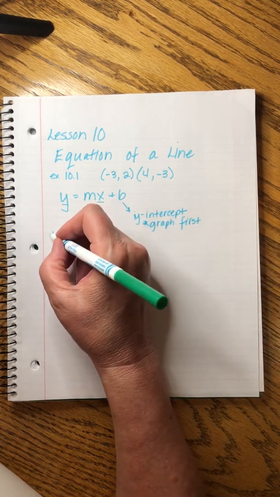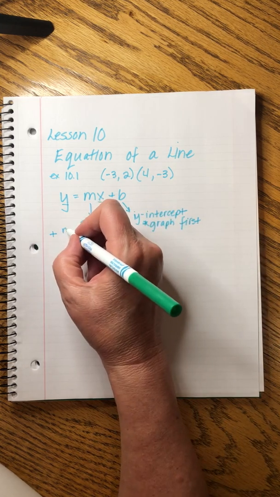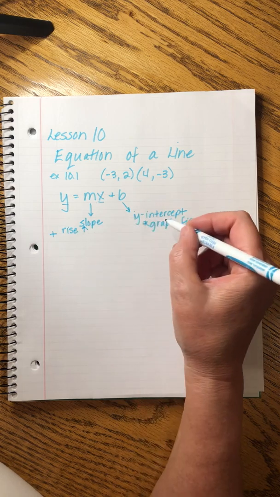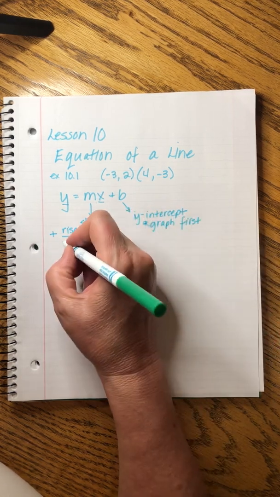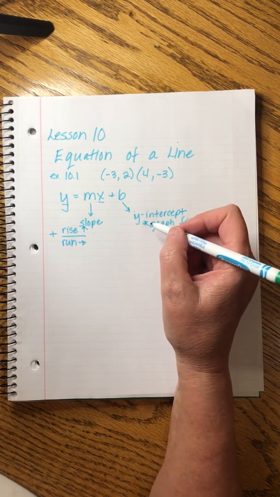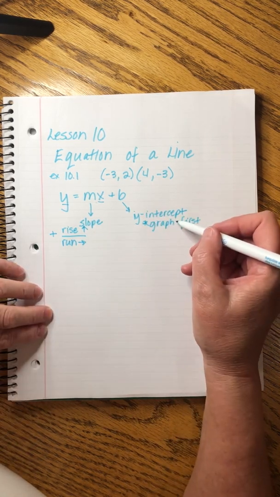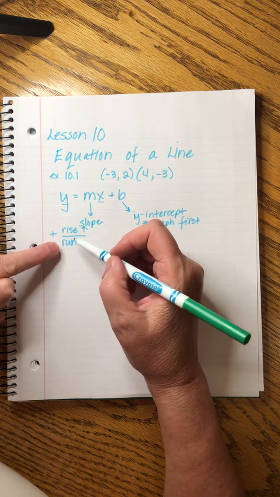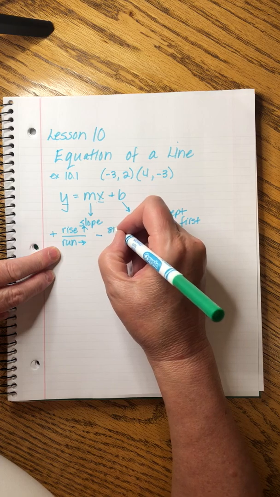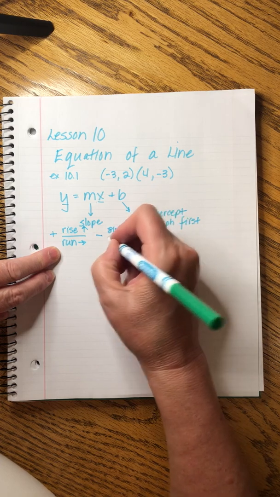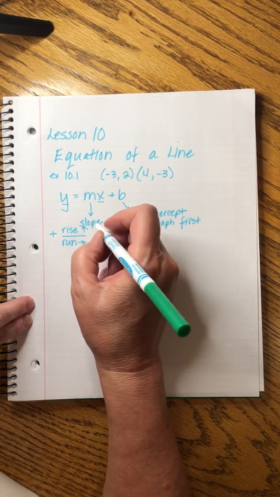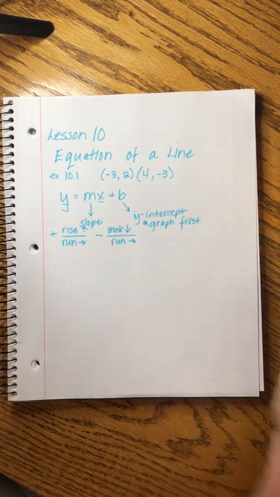But there are 2 ways to think of the slope. If it's positive, the numerator is the rise. It's how many steps you go up from the y-intercept. And then the denominator is the run. It's how far you move to the right to get that second point, right? We plot this first, then we go up and over if it's positive. If it's a negative slope, I call that the sink. We go down first, and then the run is still to the right. So the slope can be positive or negative.